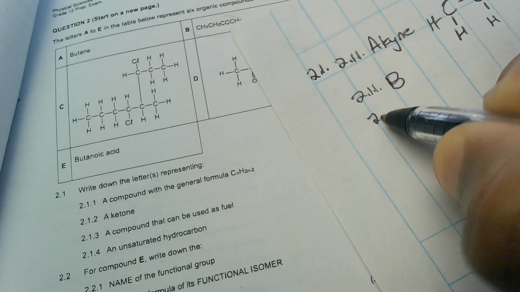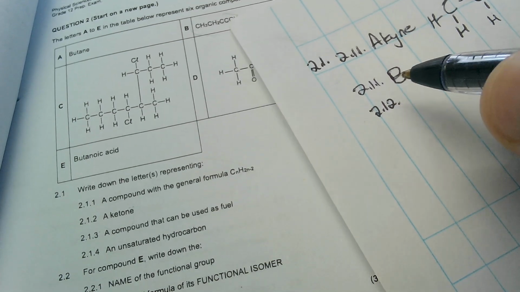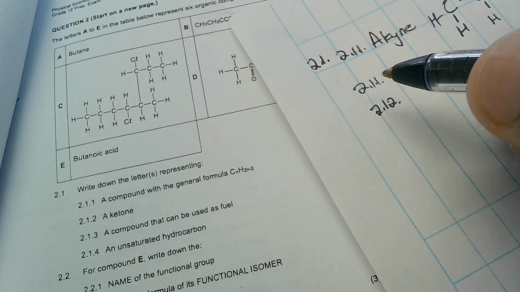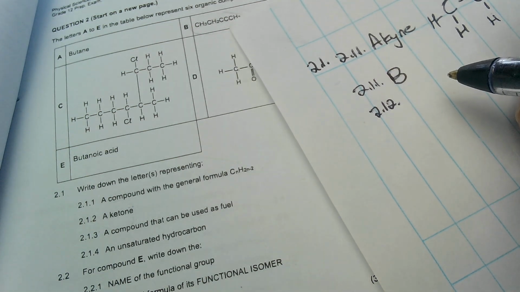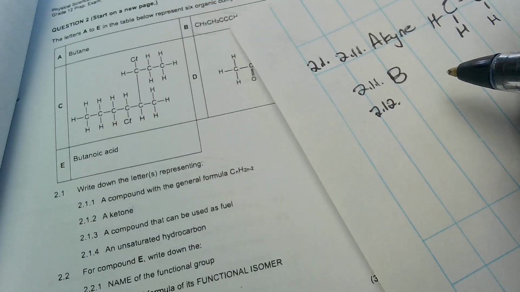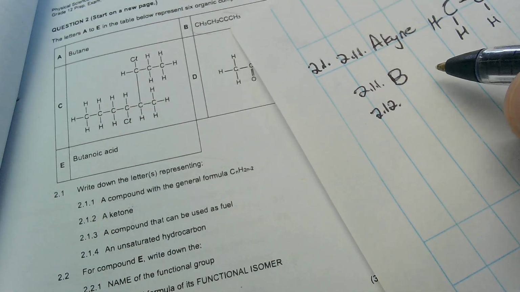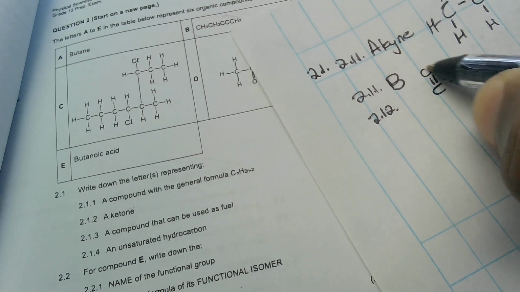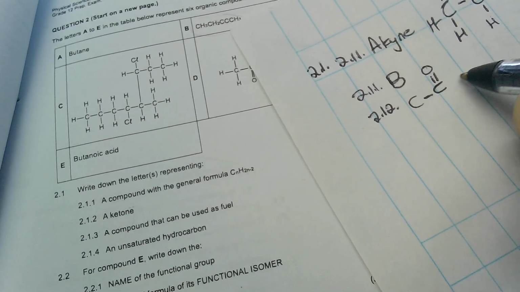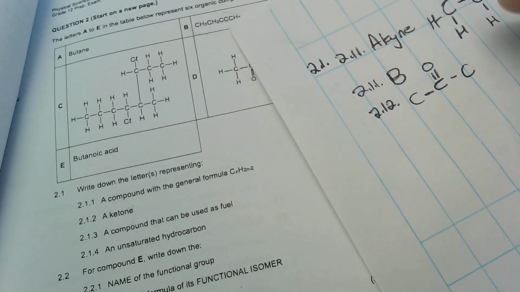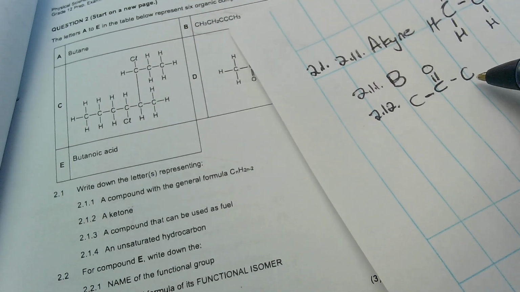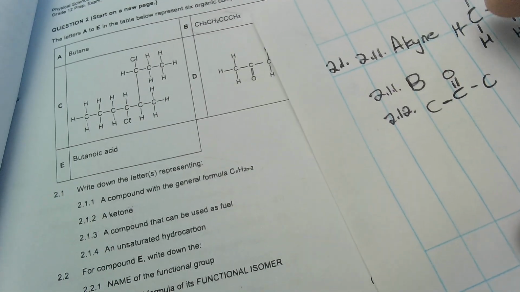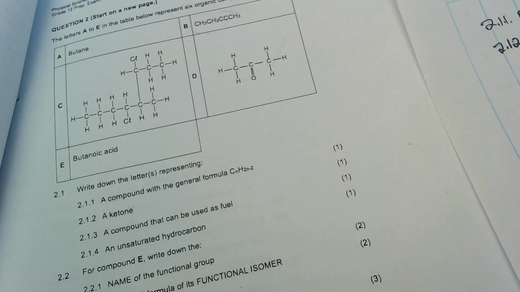So right, we go to the second question. They say write down the letter representing a ketone. A ketone. Right. So how can we know that something is a ketone? Well, a ketone has something like this. It's sort of like a general formula, you know. This is a ketone, right?